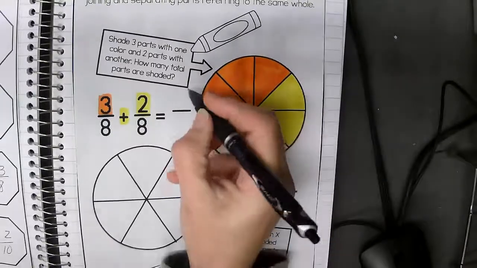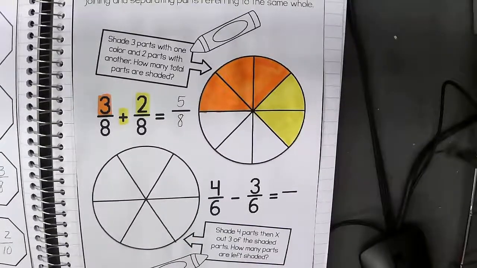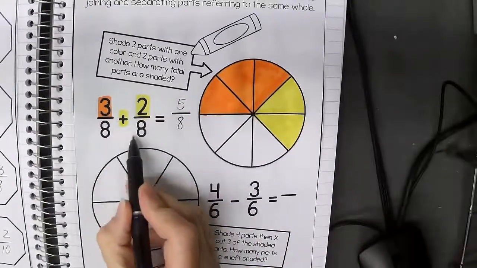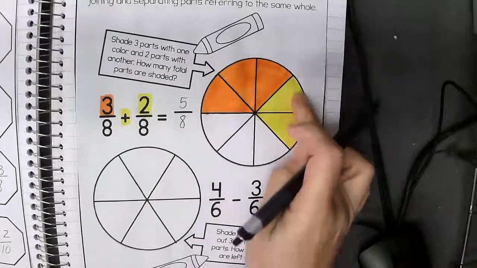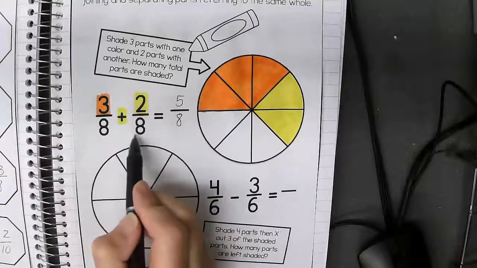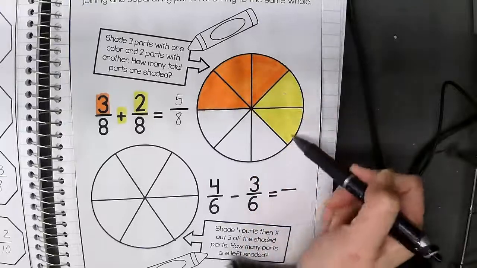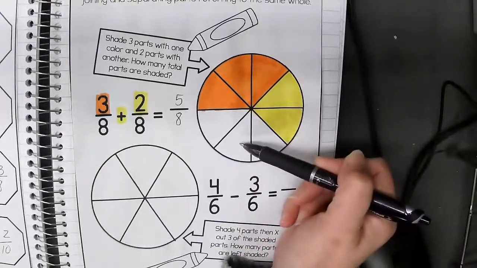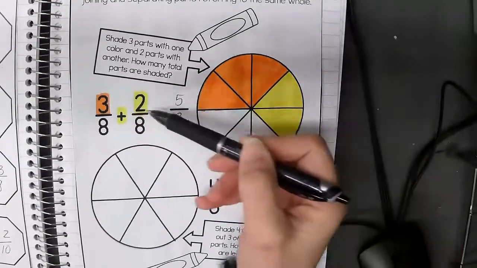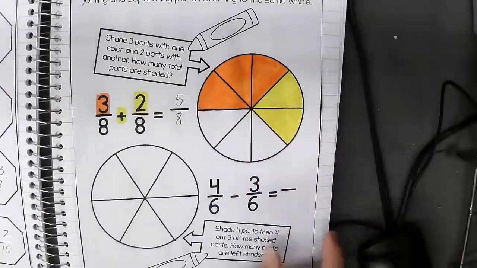All right. So simple, something you should probably have been doing since maybe 2nd grade. But just a reminder. So the denominator stays the same because we're still talking about this one whole. We're not adding these denominators. We're not multiplying them. We're not subtracting them. They stay the same because we're talking about the same circle that still has 8 slices of pie in it. And we took 3 and we added 2 more, so now we have 5 out of 8.